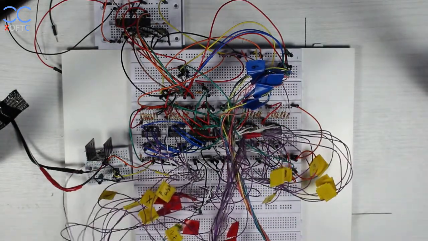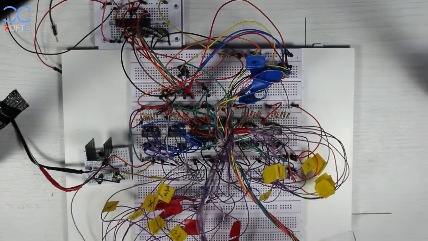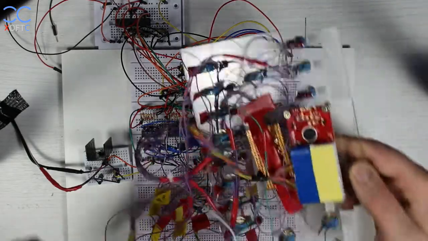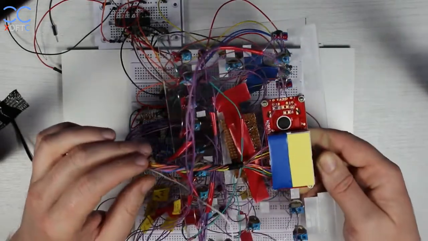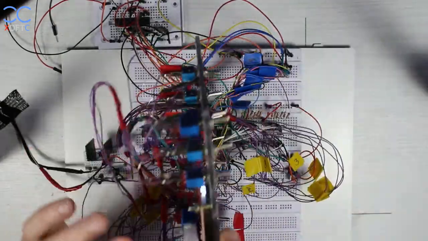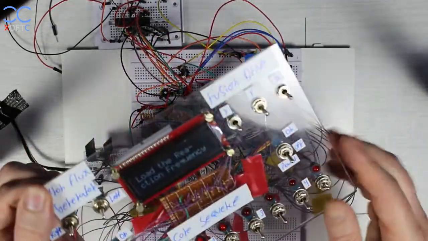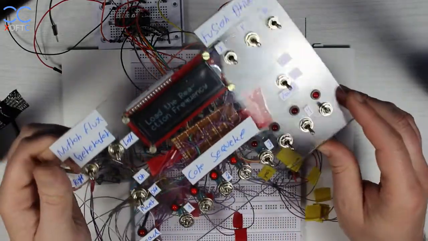So this is, you can see here, I'm going to try to do this carefully, but here you can see the panel that I've created. It's a piece of plexiglass, and I hope that you can see it clearly on the camera.